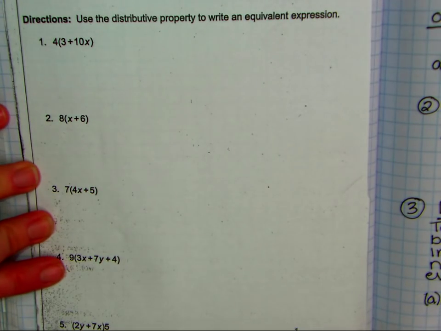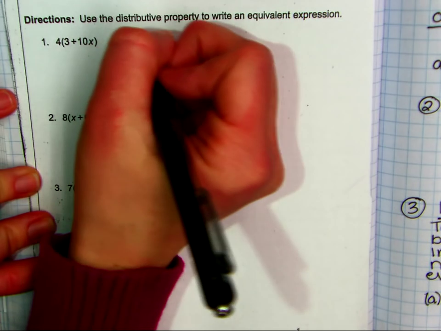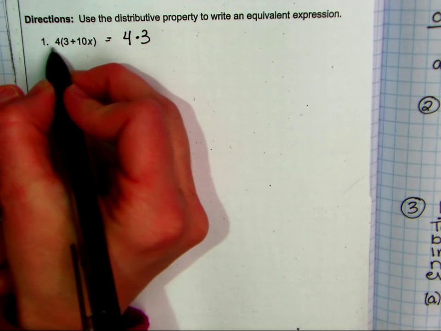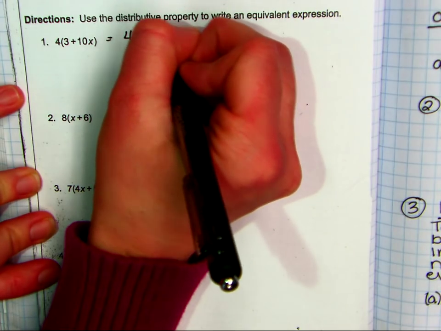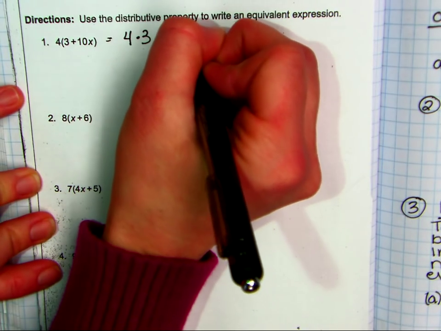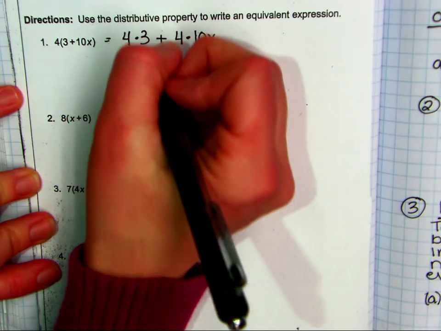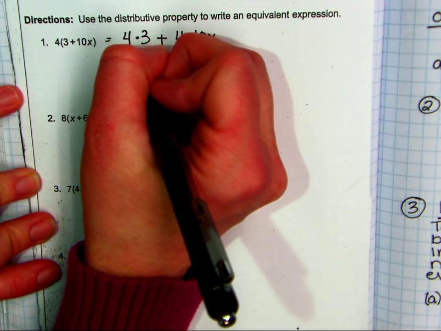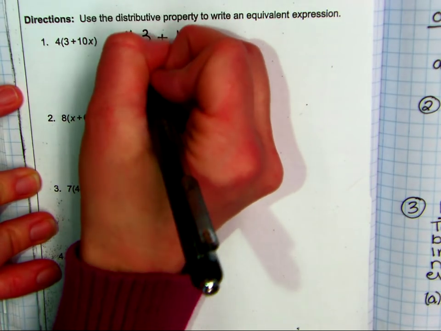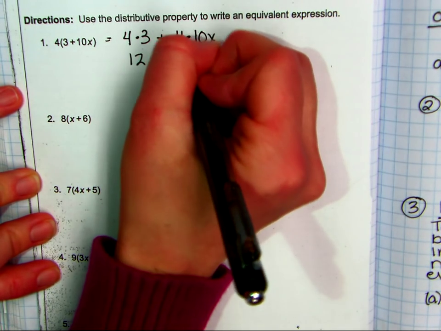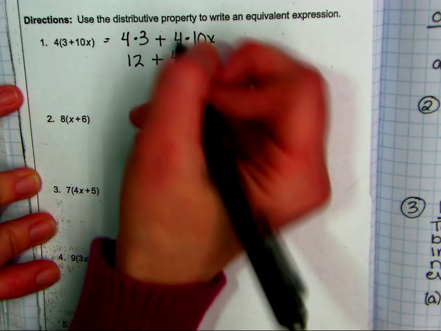Who wants to help me with this one? Ooh, some brave souls. Haley, go ahead. 4 times 3. Good. She went outside the parentheses to inside. Okay, what next? 4 times 10x. She's kept the operation the same. She went outside and then inside. Okay, what did you evaluate 4 times 12 or 4 times 3? I give the answers all the time. Plus what? 40x. Good. Can we keep going or are we done? We're done. All right, guys.